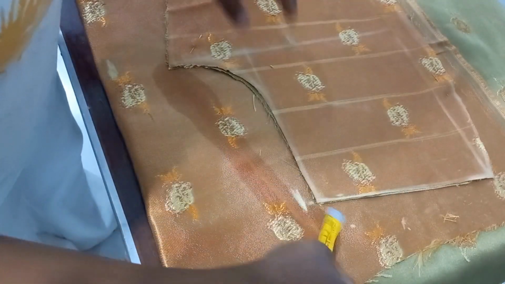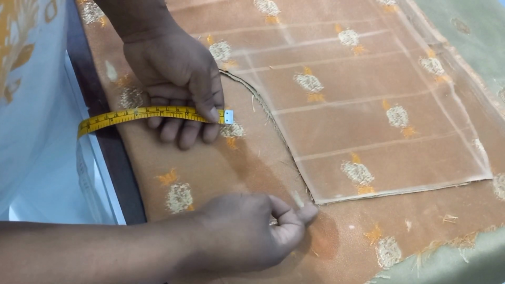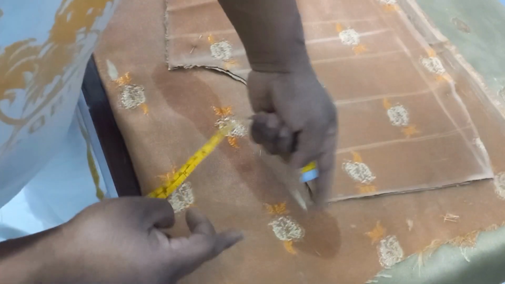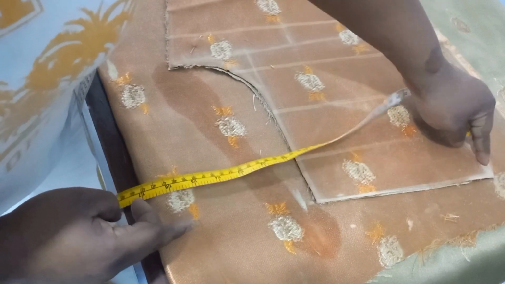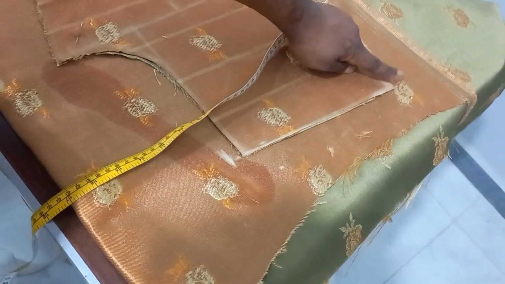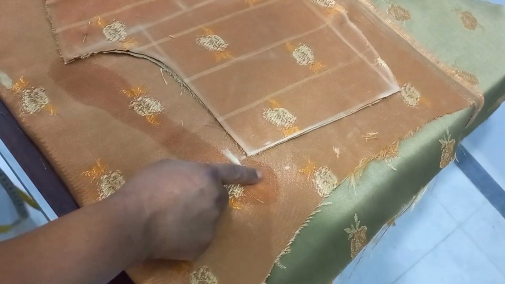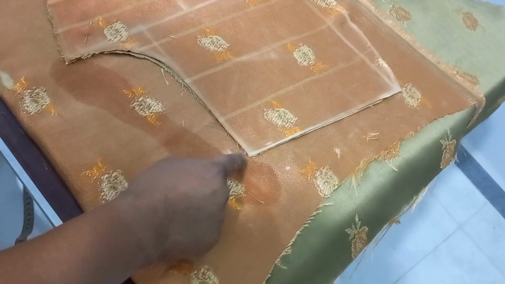Then you come upward by 2 inch. Remember, we cut out 1 inch here that we connected to this side at the front part of our pants or trouser. We took measurement from up to down 1 inch, and we connected it to the side of our trouser.